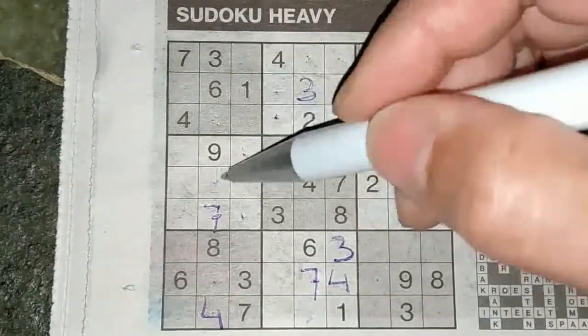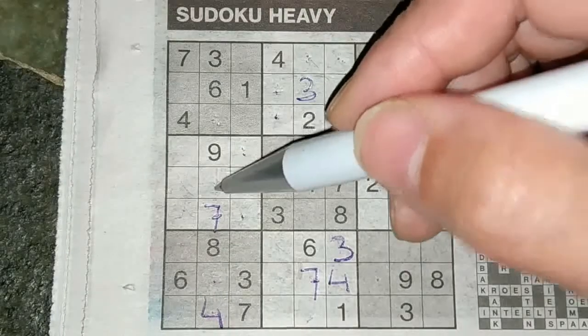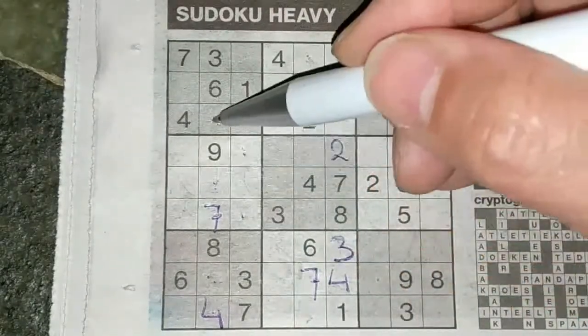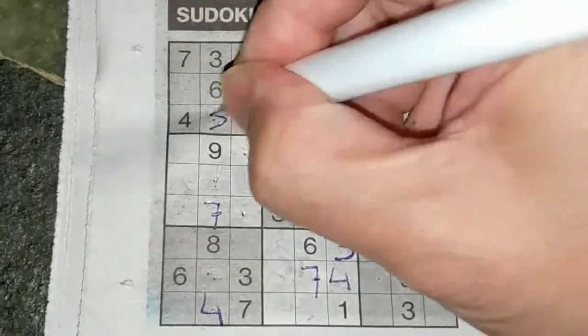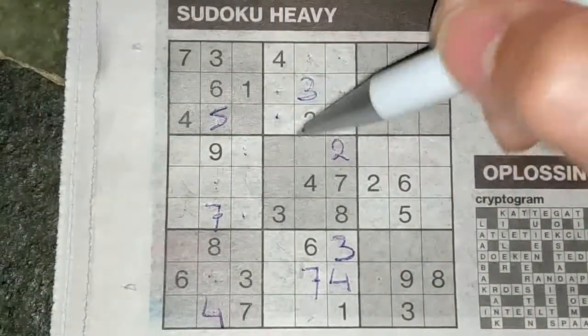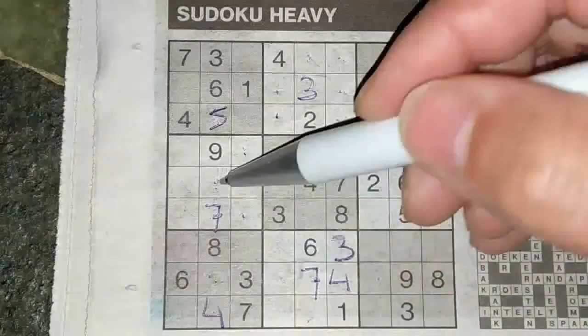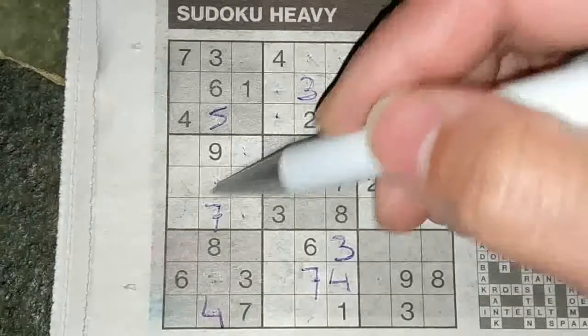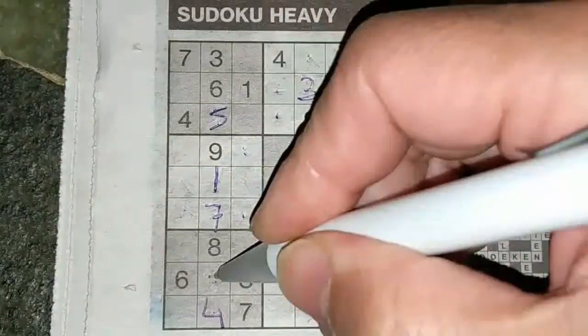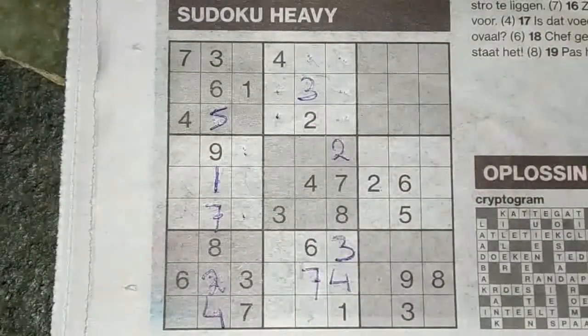So this must be a pair, 1 and 2. So the 1 digit left is for number 5. So these two must be 1 and 2. I see a 2 here, so no 2 there, so it must be a 1, and this must be a 2.